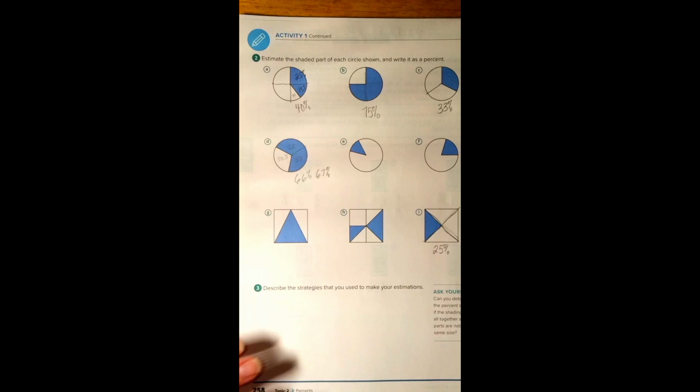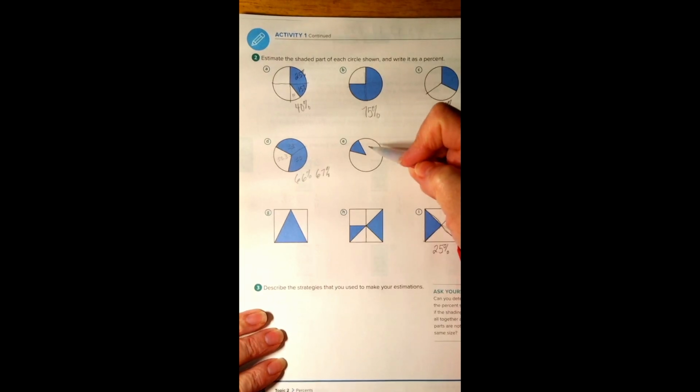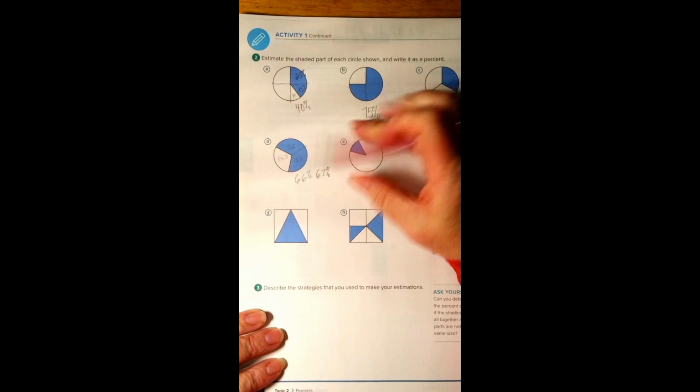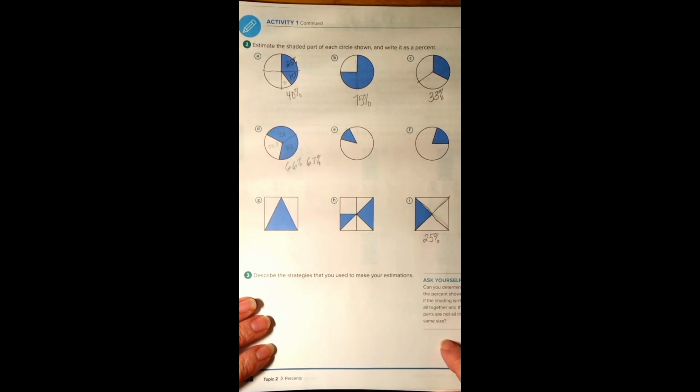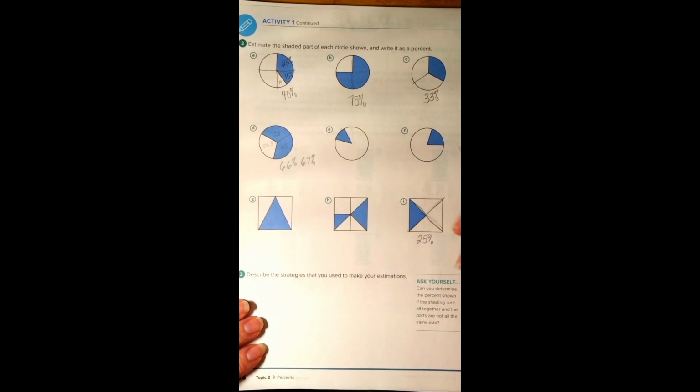Okay, letter E is a little bit harder, so actually, we're going to come back to E. I'm going to save that one. If I hop on over here to F, this one's kind of interesting. I'm guessing I could draw 5 equal parts out of that.